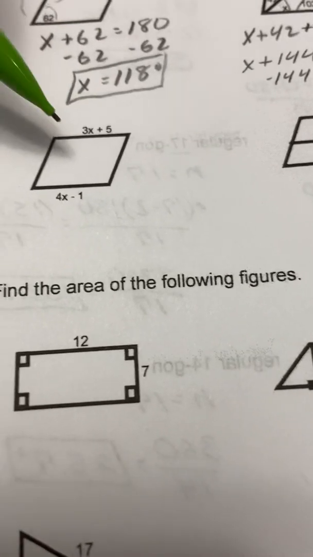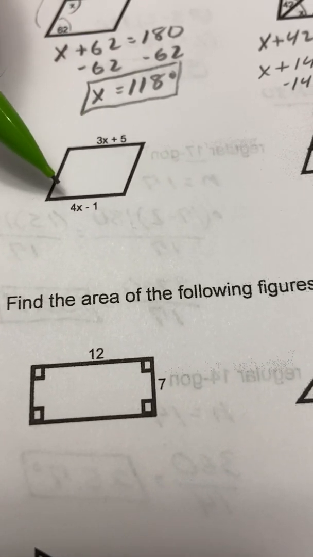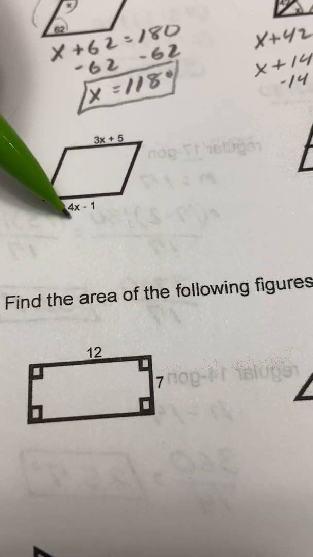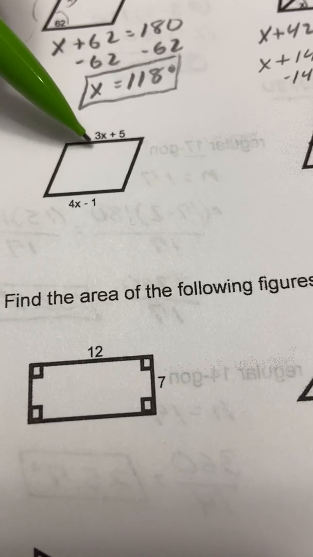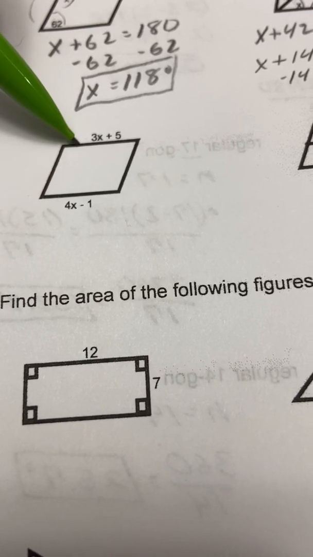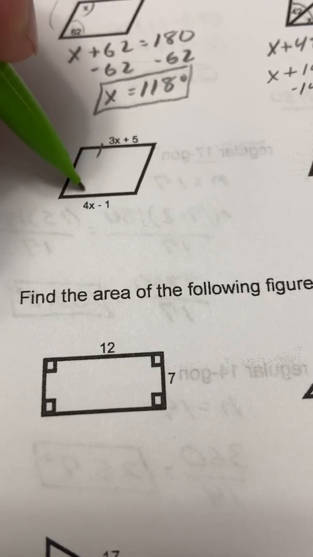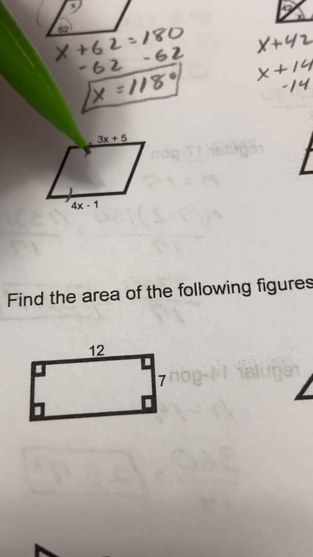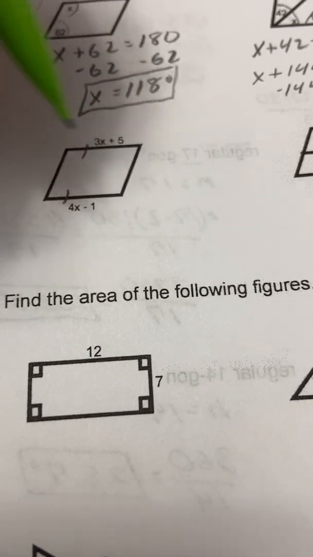All right, so the next one, this time we're not looking at angles, it's still a parallelogram, but this time we're looking at opposite sides. And if it's a parallelogram, then we know that the opposite sides are going to be congruent. All right, so these two sides, to solve for x, we're going to set them equal to each other.